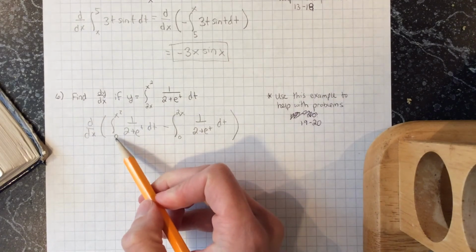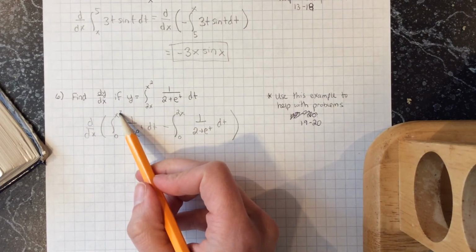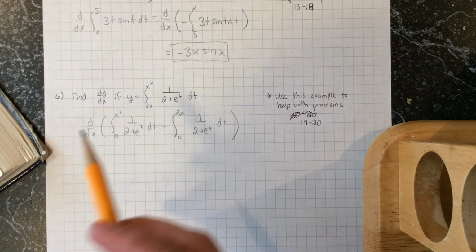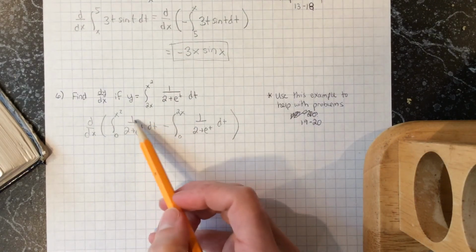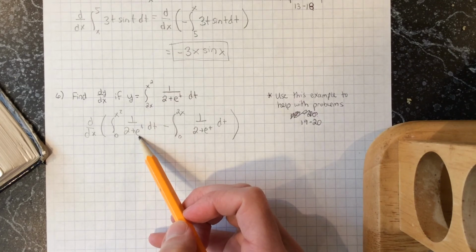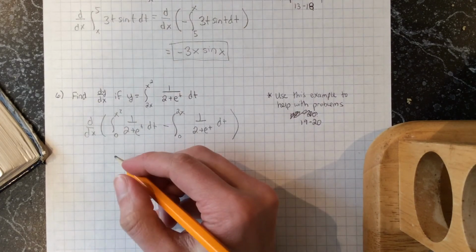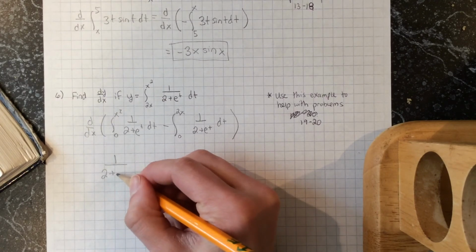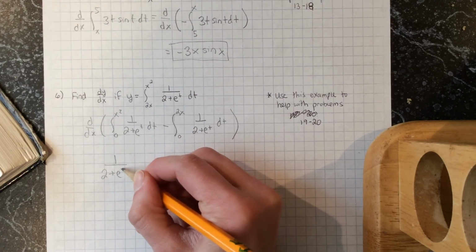So I'm going to need to apply the chain rule as well as the fundamental theorem of calculus. So I'm going to take this piece and substitute it in for t. So this becomes 1 over 2 plus e to the x squared.